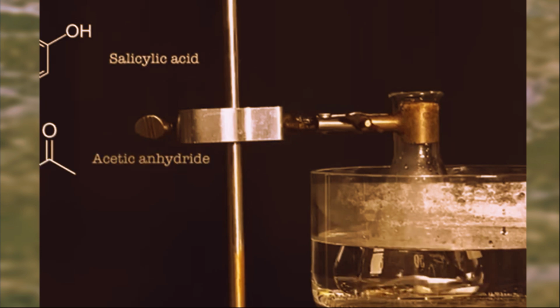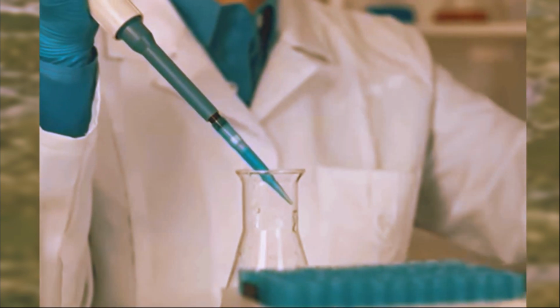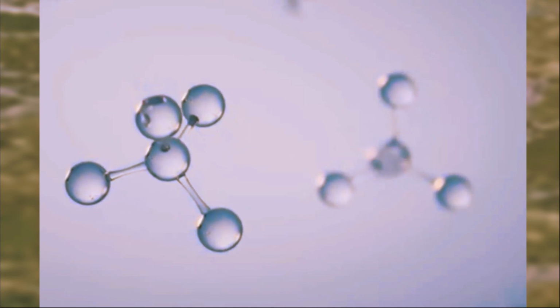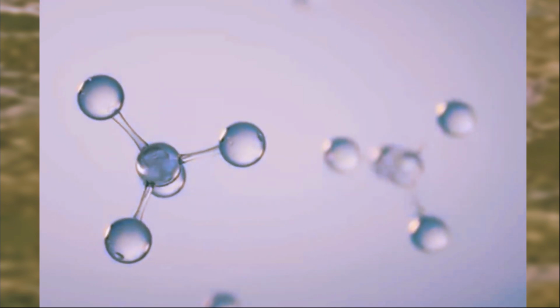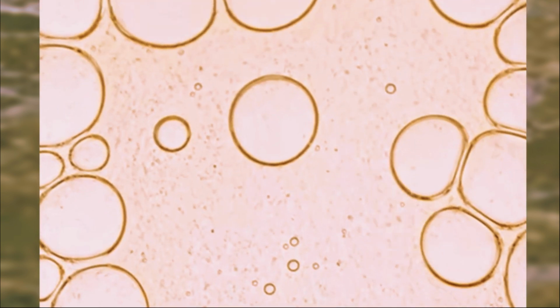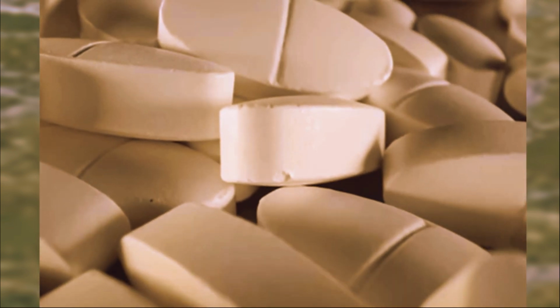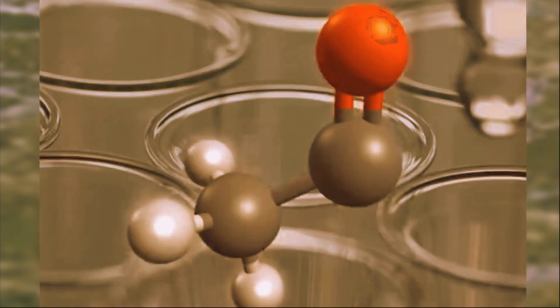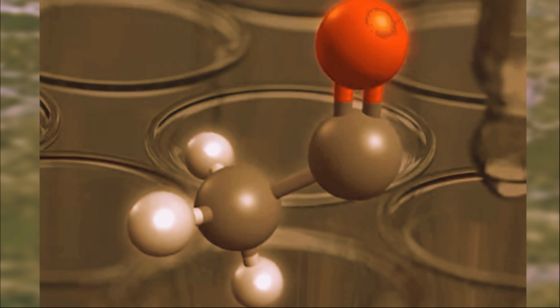It's actually a natural substance found in plants like willow bark and meadowsweet. Civilizations all over the world, from the Chinese to the Romans and even Native Americans, discovered its helpful properties centuries ago. Today we use a synthetic version of salicylic acid to make aspirin, but its roots are firmly planted in the natural world.